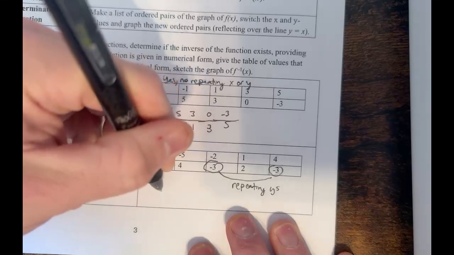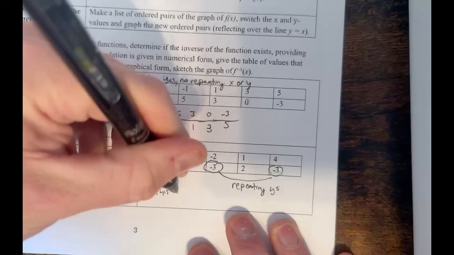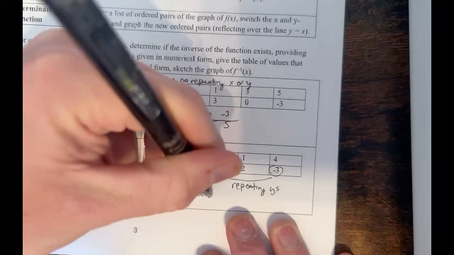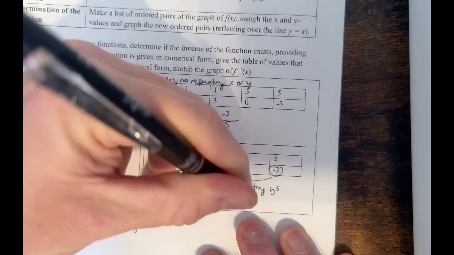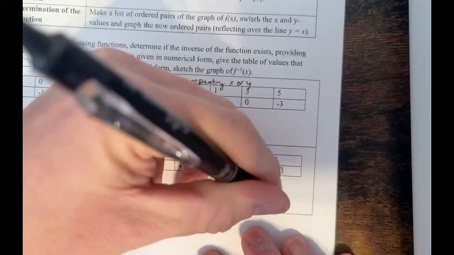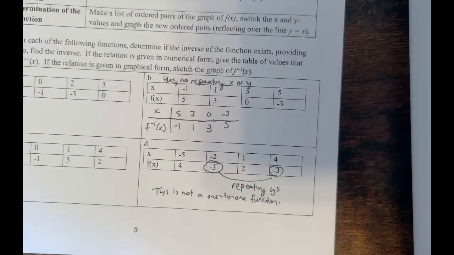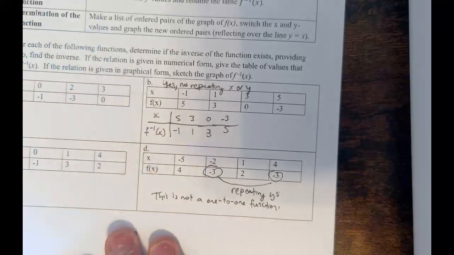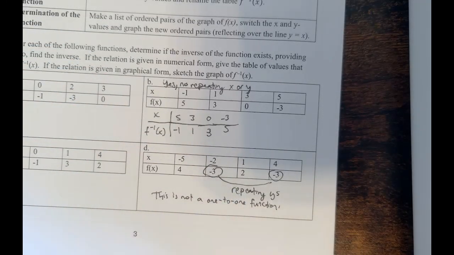So this is not a 1-to-1 function. So if it's not 1-to-1, that means the inverse does not exist. Okay, so the inverse does not exist. Now on this one, we don't need to do the graph. There's not a 1-to-1 function, so you don't draw out the inverse because the inverse function does not exist.